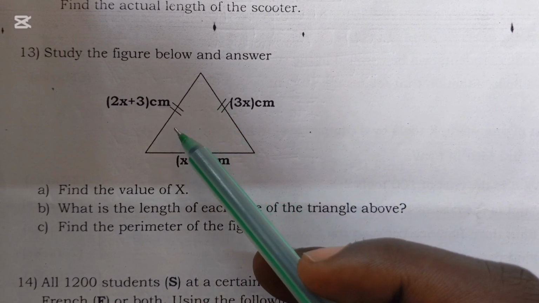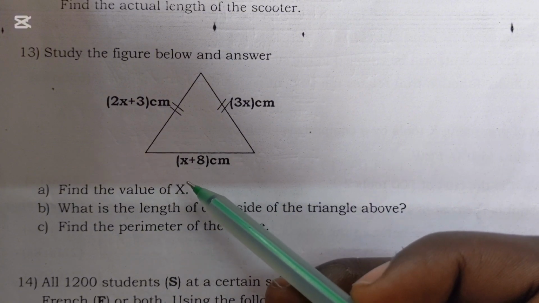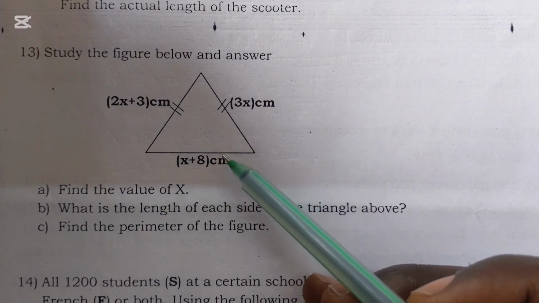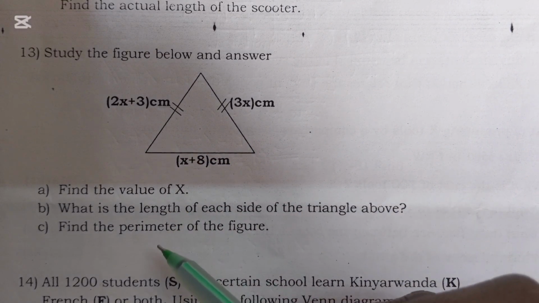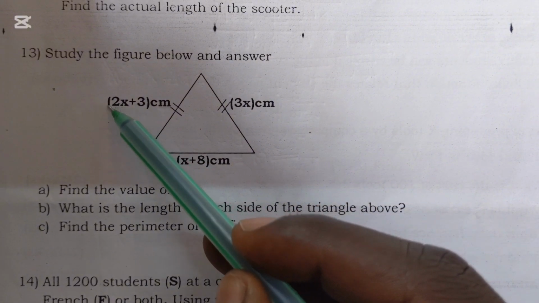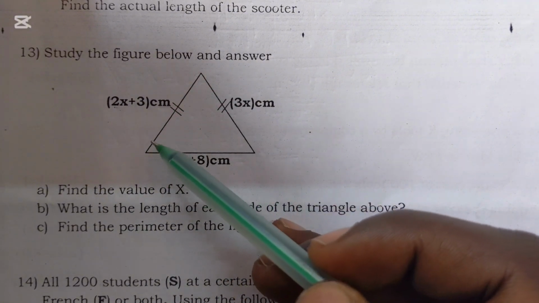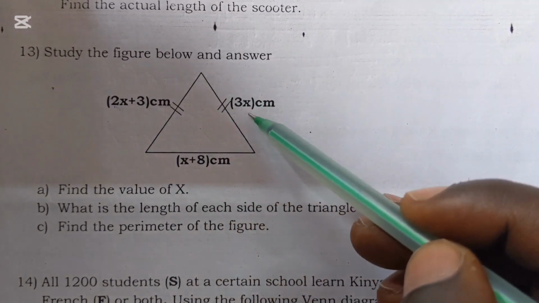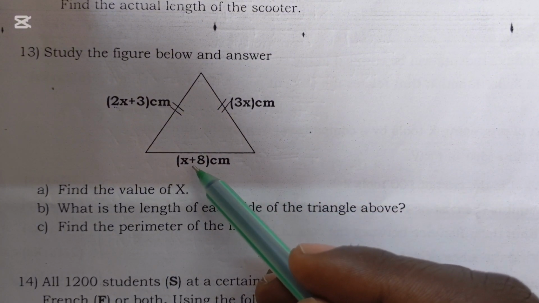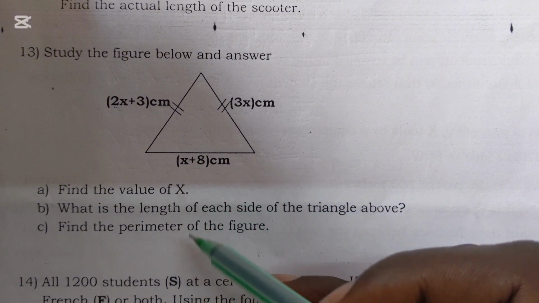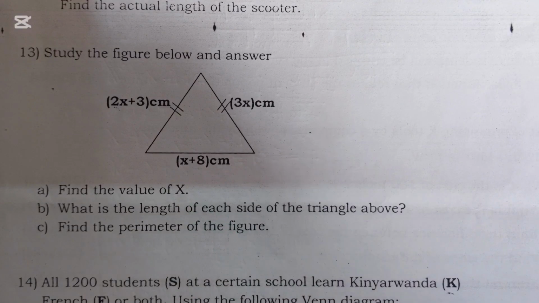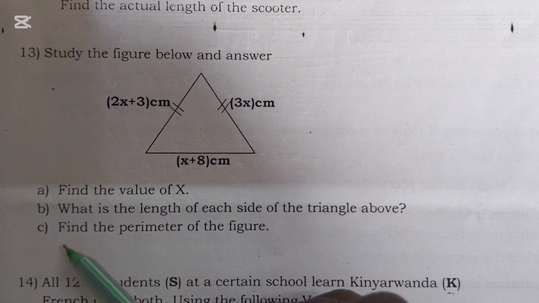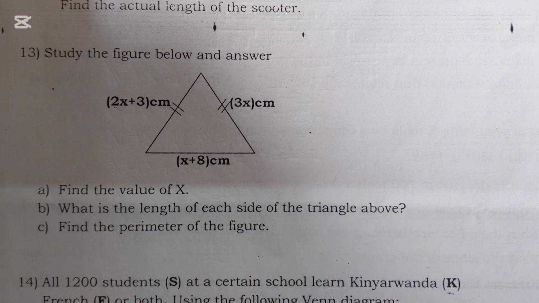Here we have a triangle which has two sides that are equal and another side which is not equal to the others. The equal sides are x plus 3 and 3x centimeters, whereas the other one is x plus 8 centimeters. We are supposed to find the value of x. B, what is the length of each side of the triangle above? C, how to find the perimeter of this figure.